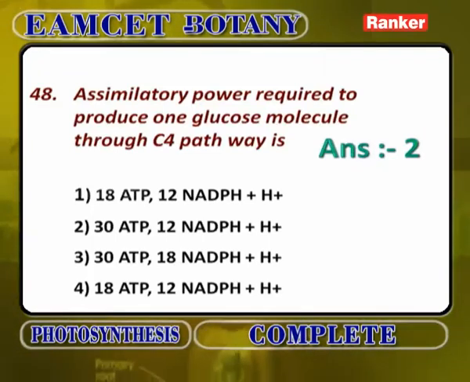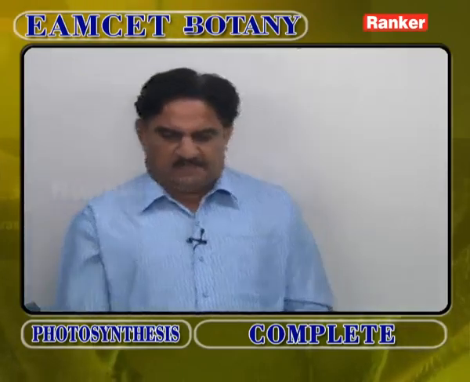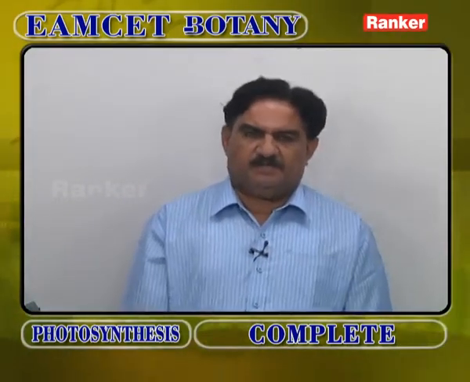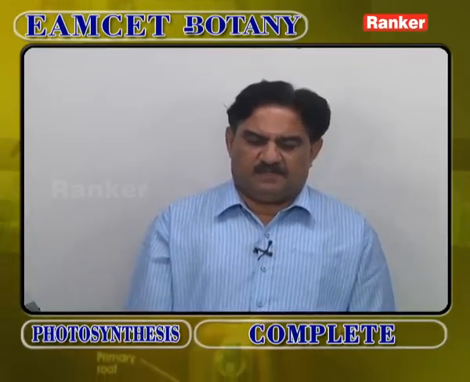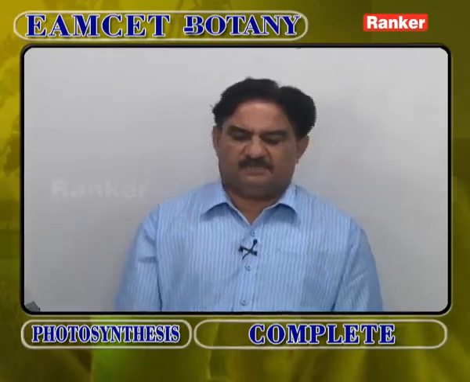Assimilatory power required to produce one glucose molecule through the C4 pathway. 18 ATP, 12 NADPH2 is wrong. 30 ATP, 18 NADPH2 is wrong. 18 ATP and 12 NADPH2 is wrong. The correct answer is 30 ATP and 12 NADPH2.